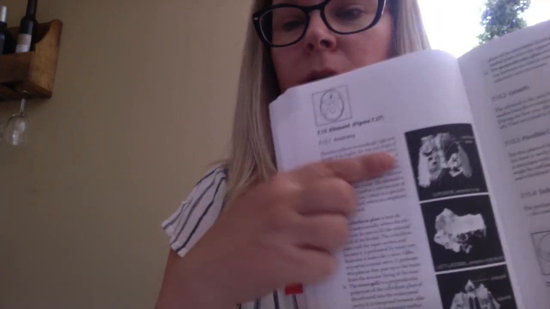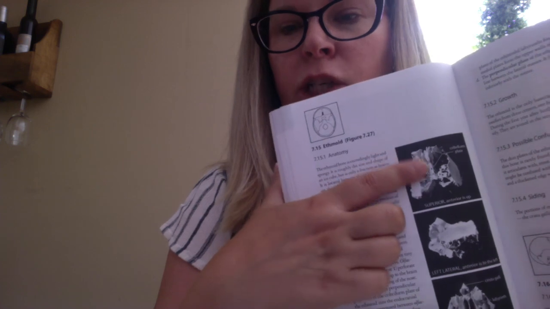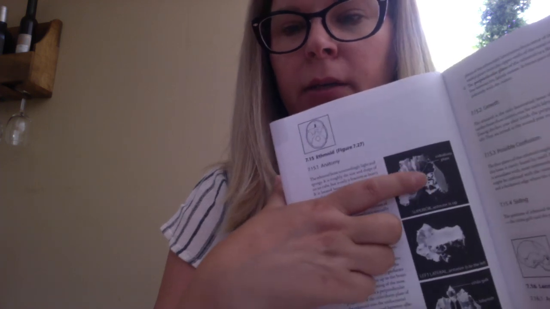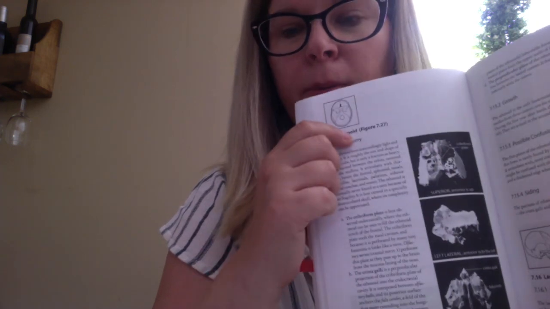I'm going to give you guys two landmarks. If we look down at the bottom, I'm going to give you the cribriform plate. If you're looking at this, you see this area that looks like Swiss cheese on either side. That is your cribriform plate.